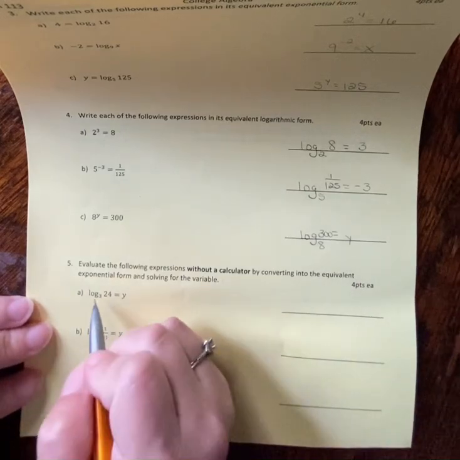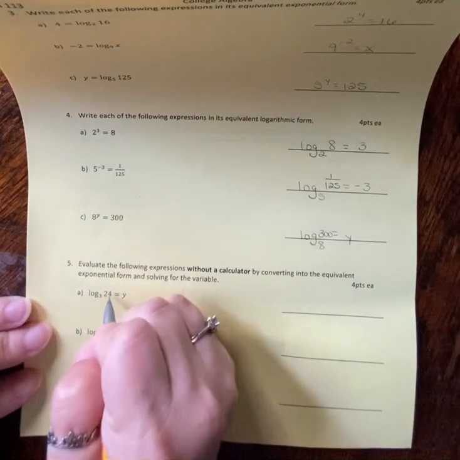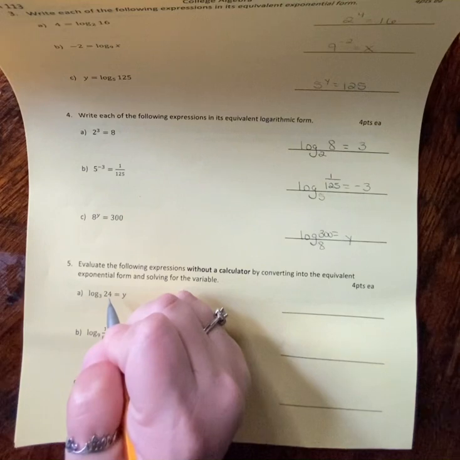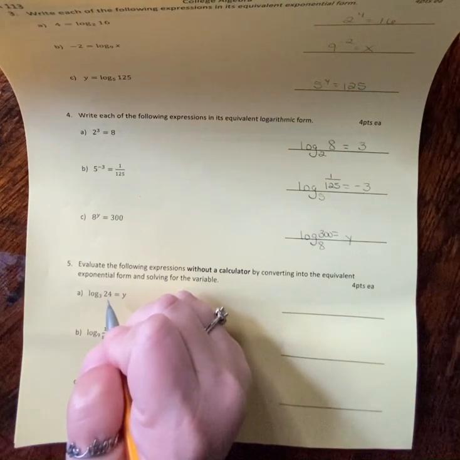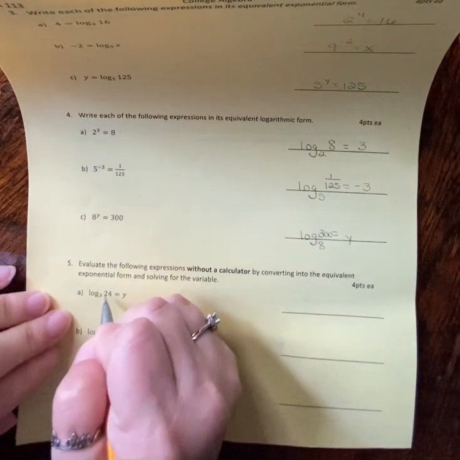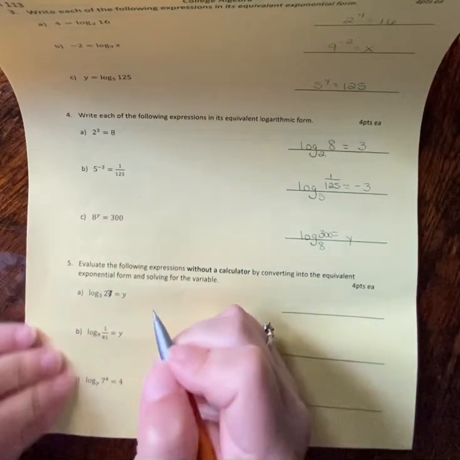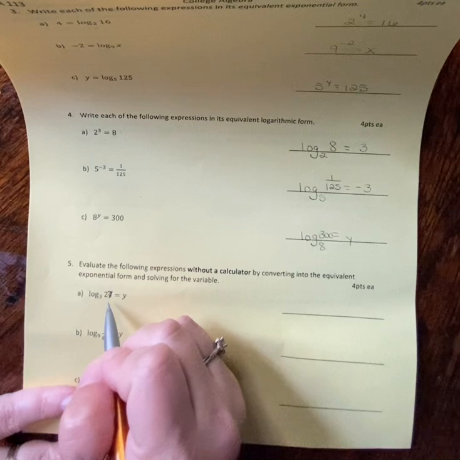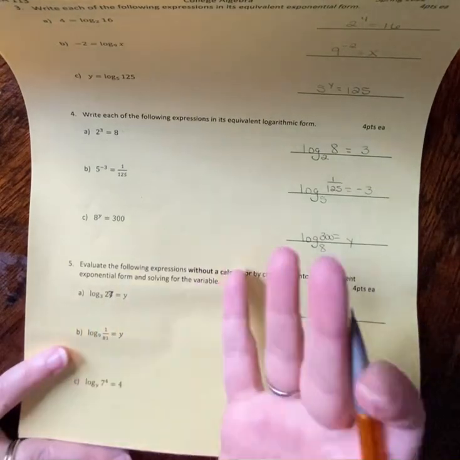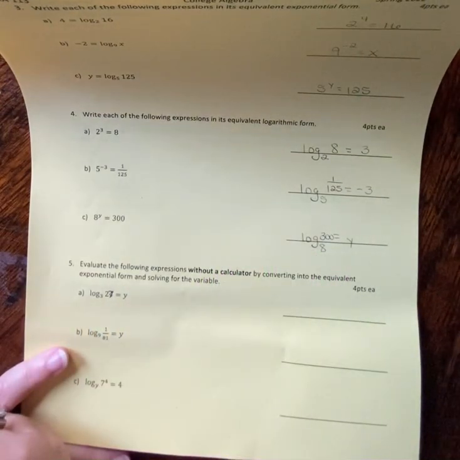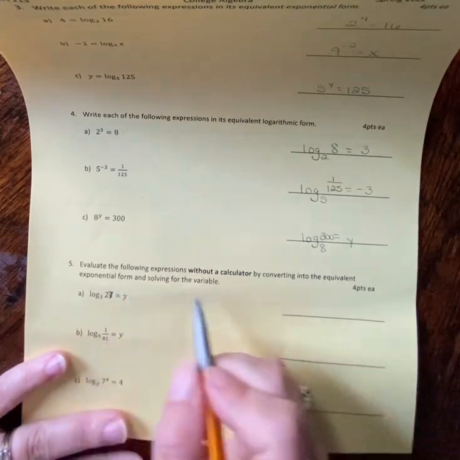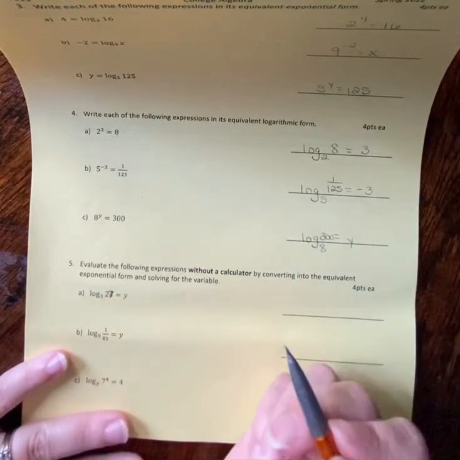This first one, this A, is also the one where we have a typo. If you download it from the computer, I did correct it. It's supposed to be log base 3 of 27, not 24. So I have fixed that on the digital version, but right here, the printed version, I had a mistake. So we need to convert this into exponential form and then solve.